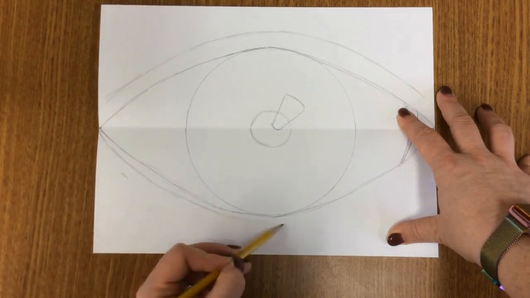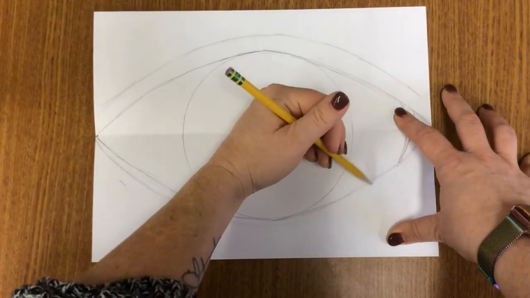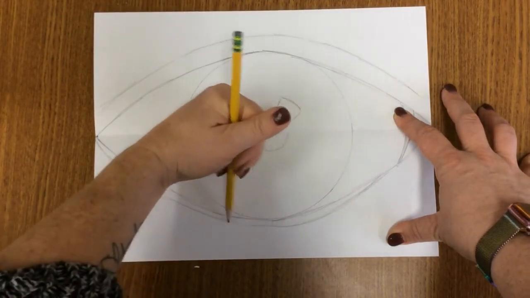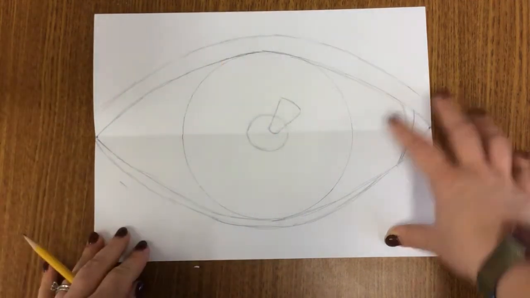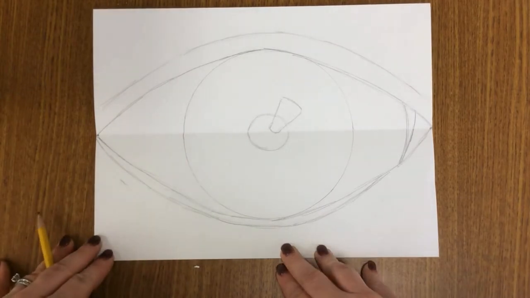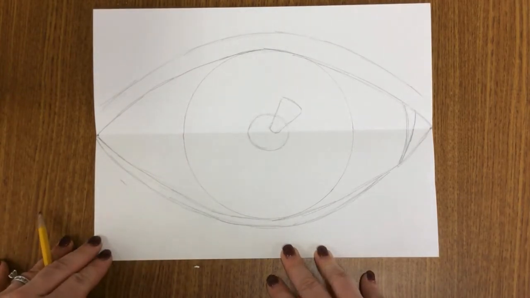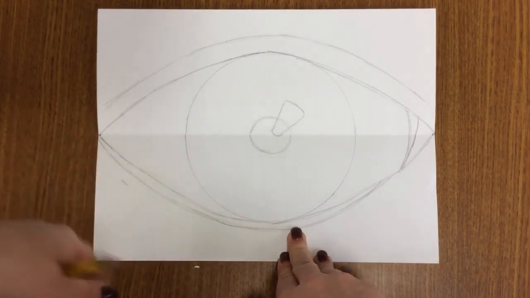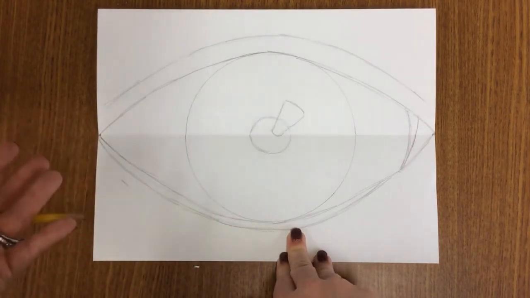Now the lower one seems to be a little bit closer, and it kind of curves off into the eye itself. You make it however you want. It does not need to be perfect. Once you have your eyelids, now we're going to start adding in eyelashes.